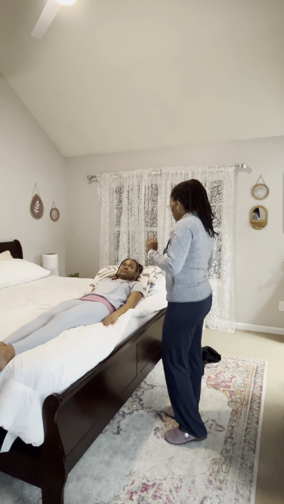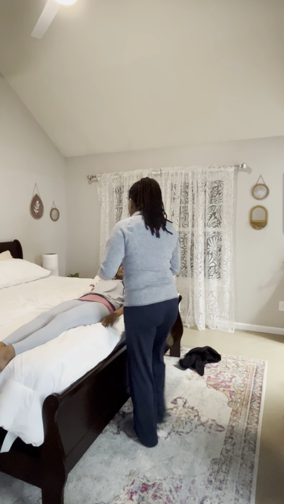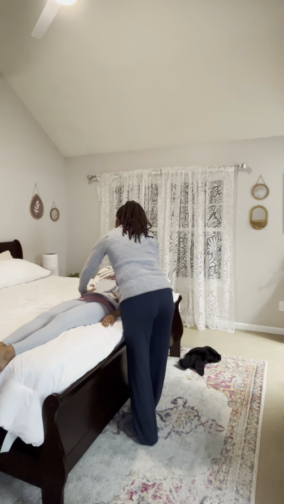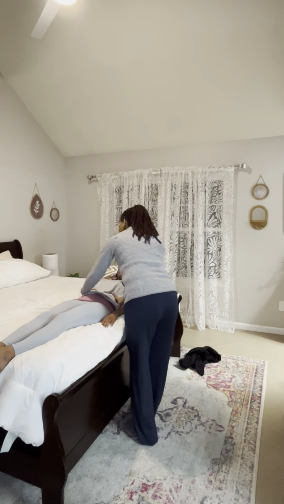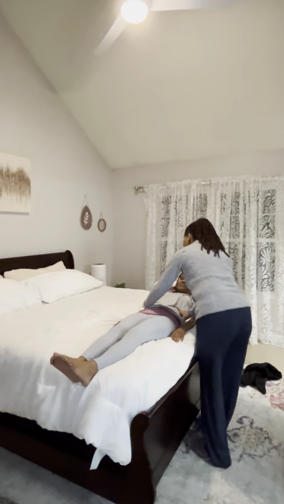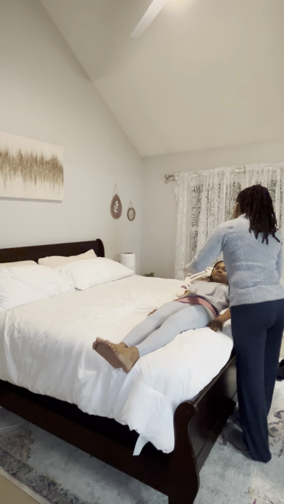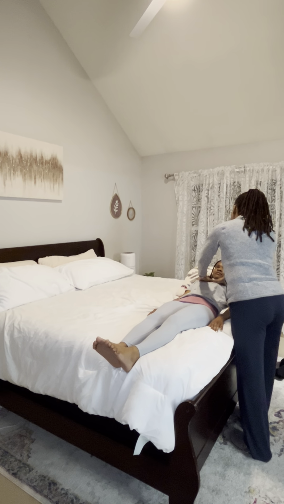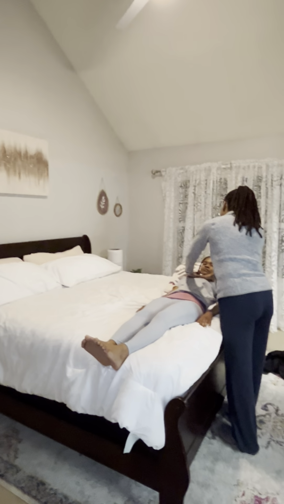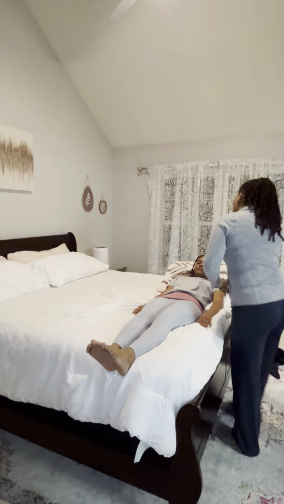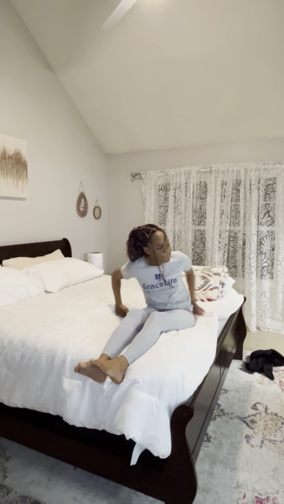Thank you. So again, I'm going to put my hands on. First, I'm going to put my hands right here underneath your ribs. I'm going to watch my thumbs moving as you breathe in and out. And now I'm going to put my hands on your chest and do the same thing. Thank you. And you can go ahead and sit back up.